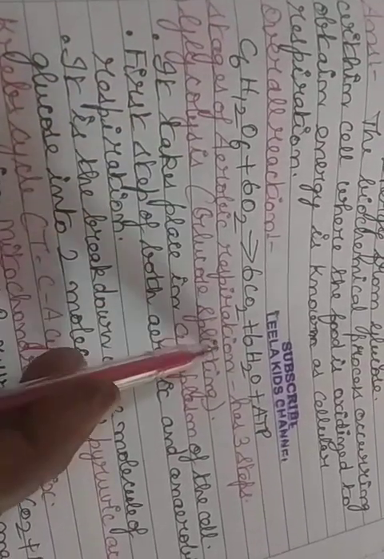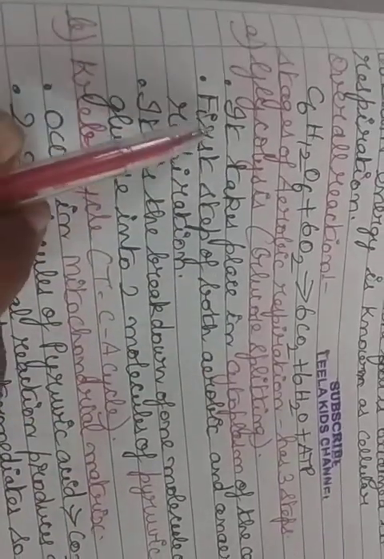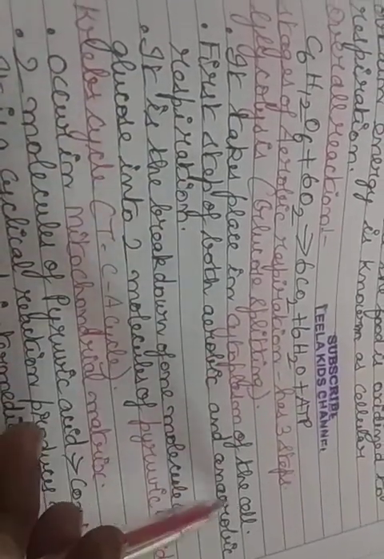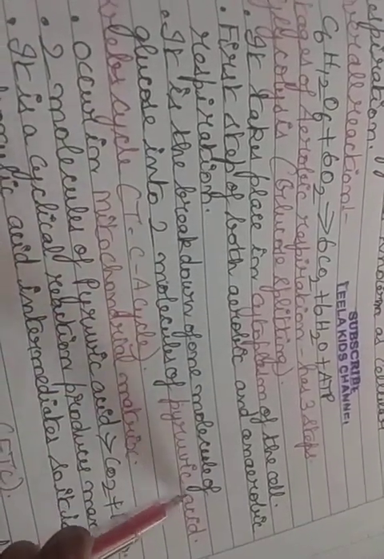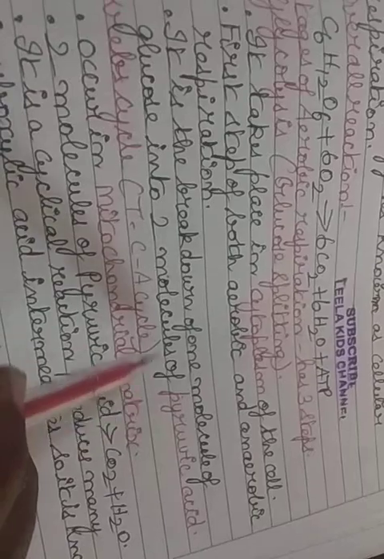Aerobic respiration has three steps. Glycolysis, glucose splitting. It takes place in the cytoplasm of the cell. First step of both aerobic and anaerobic respiration. It is the breakdown of one molecule of glucose into 2 molecules of pyruvic acid.